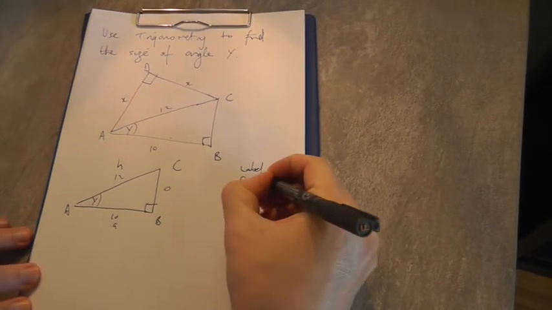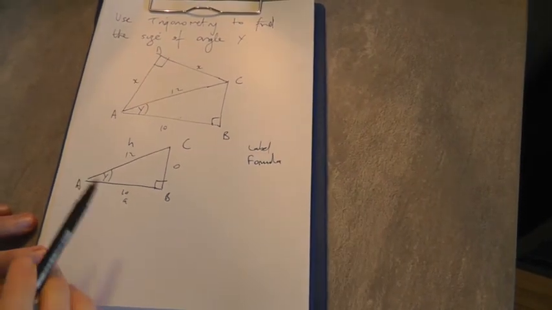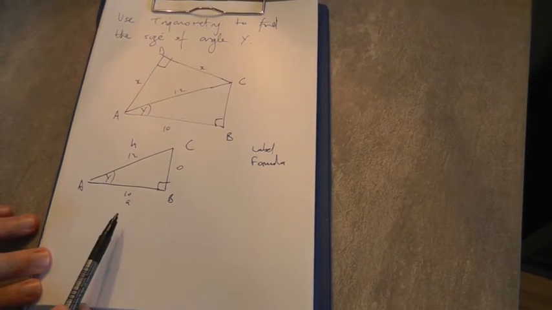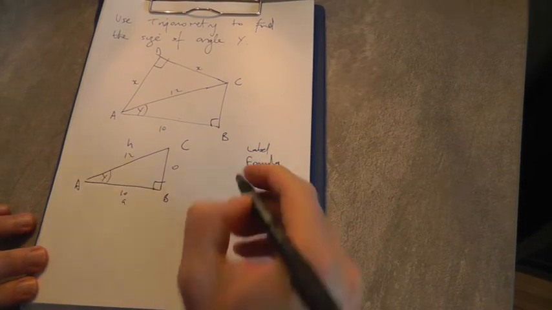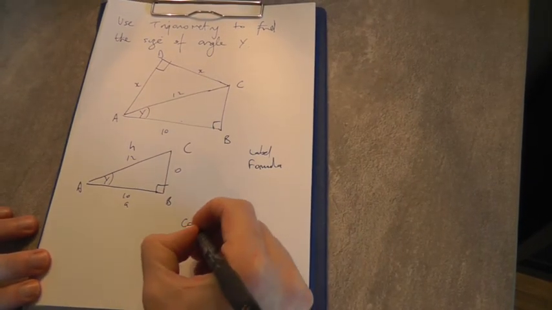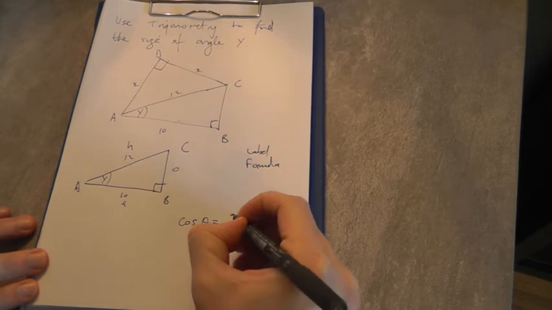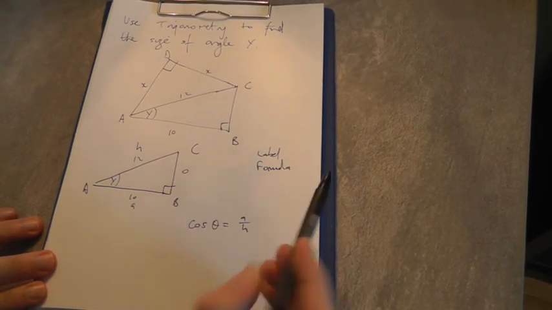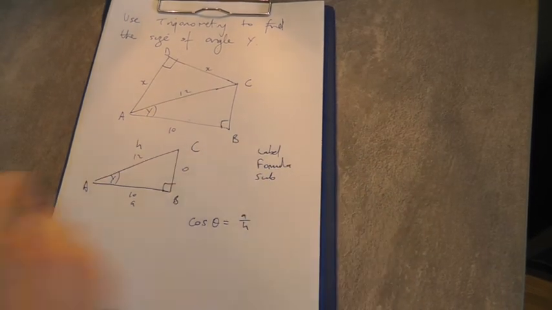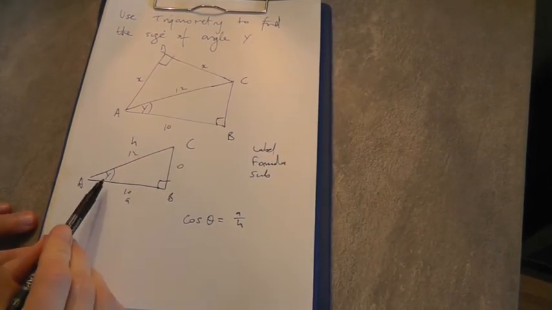We've got to select a formula. Now the two sides that we know measurements for are A and H. And if we're using A and H, you should hopefully think of using cos, because cos theta is equal to A over H. So that's our labelling done, that's our formula selected. After that, we're going to sub in. So let's sub in the information I think we have in the triangle.